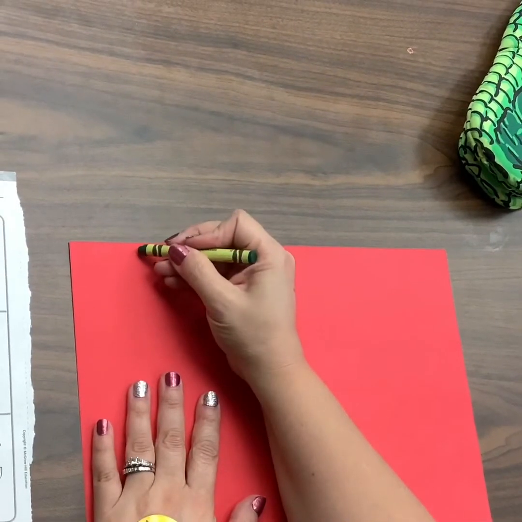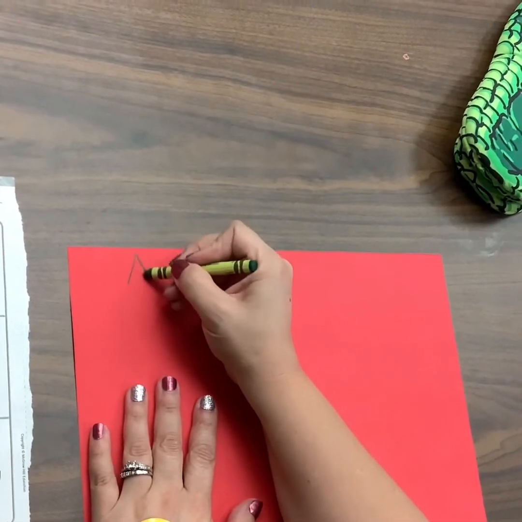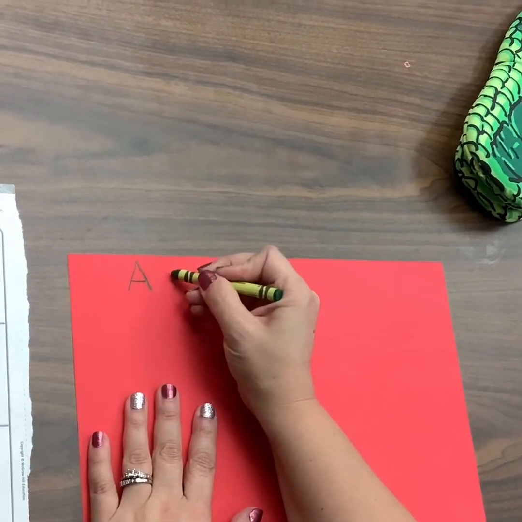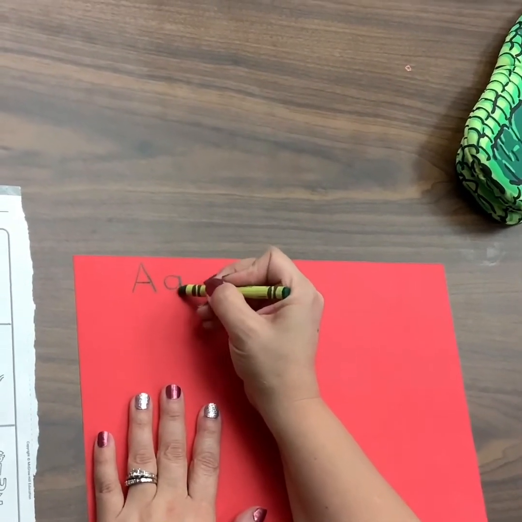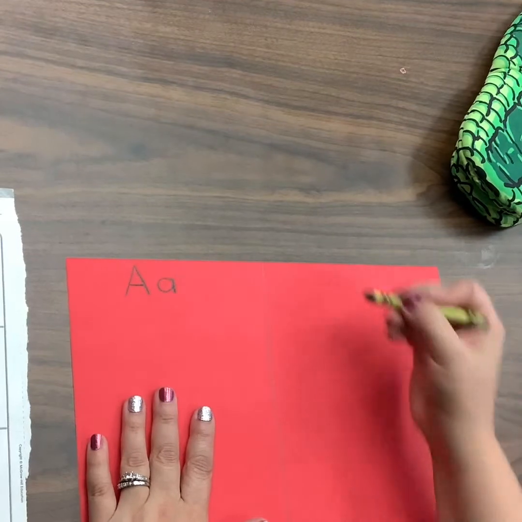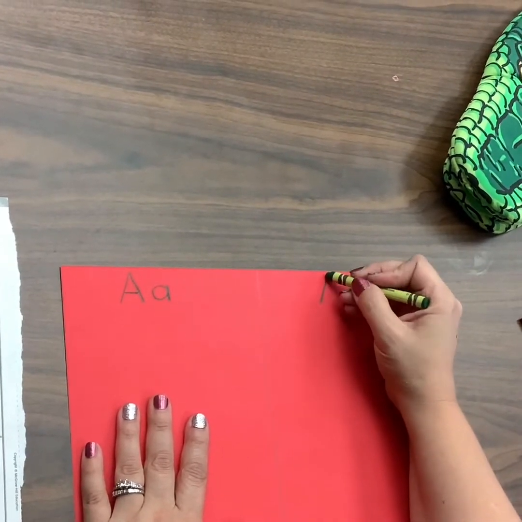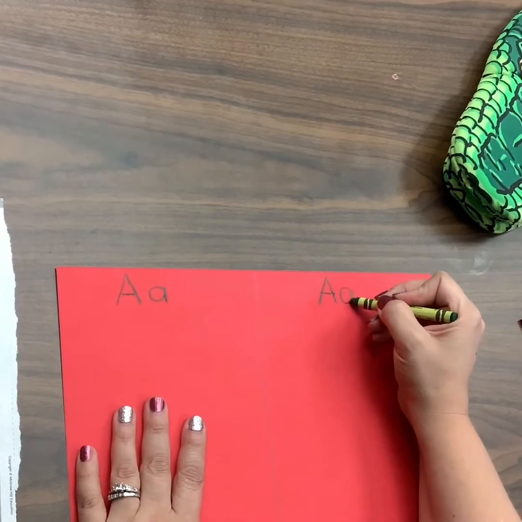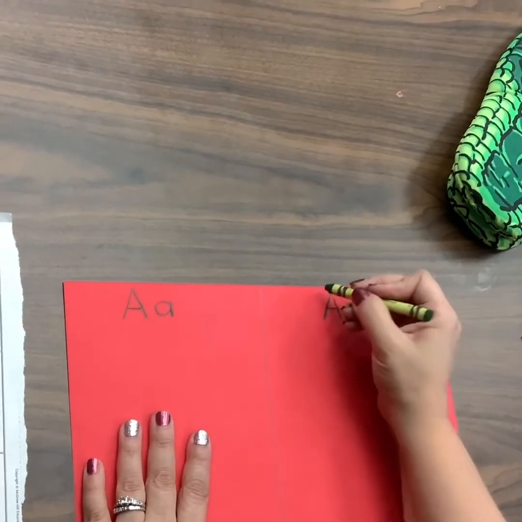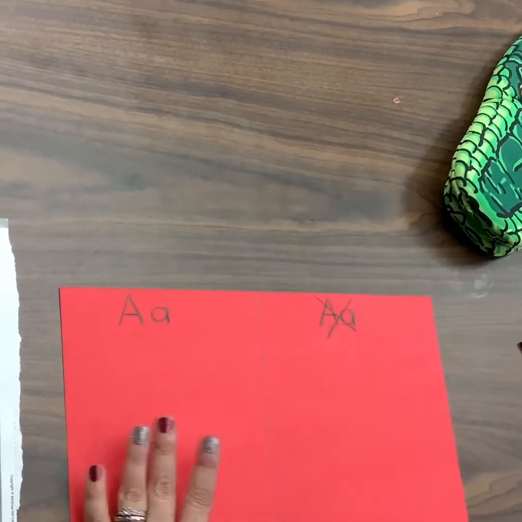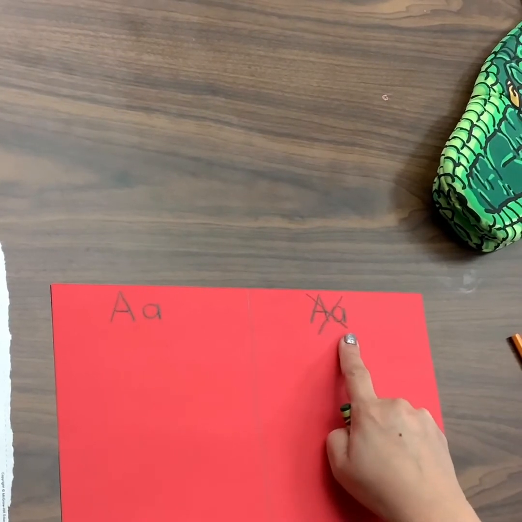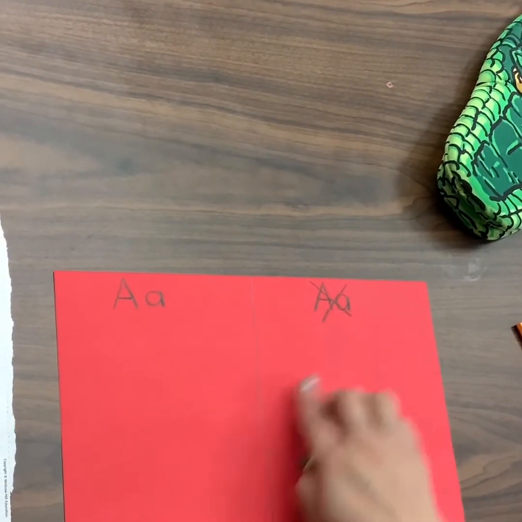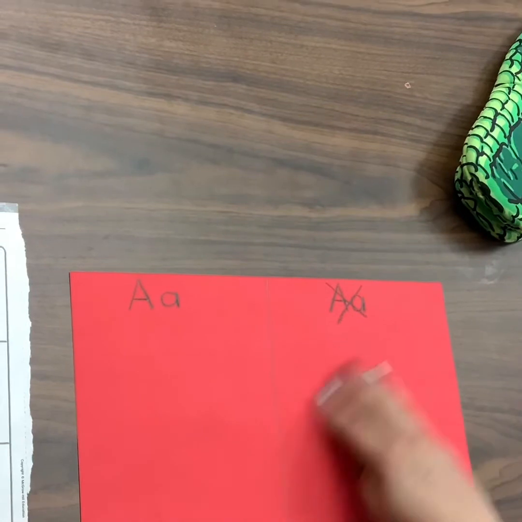So I'm gonna write my uppercase A at the top and lowercase a, with a straight line down for its tail. I'm gonna do it again on this side, uppercase A, lowercase a, tail, straight line down. And then I'm gonna cross out this one on this side, the uppercase and lowercase, because this is gonna be the side where I put the not A pictures.